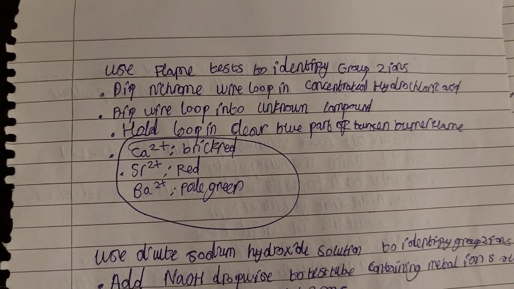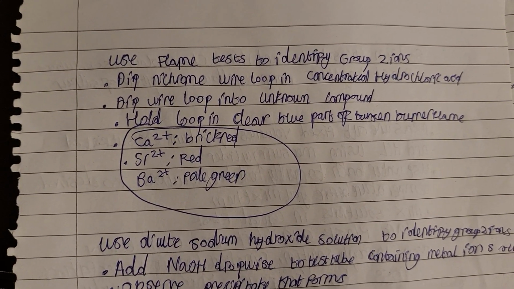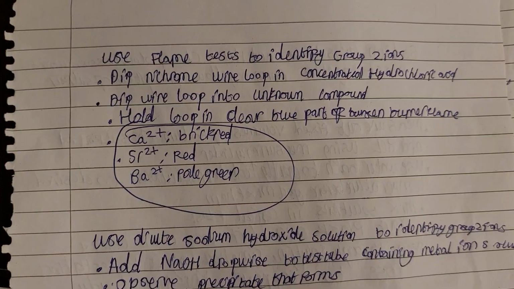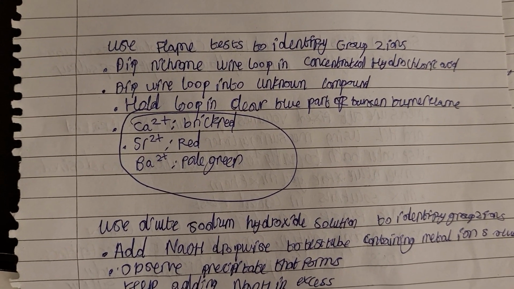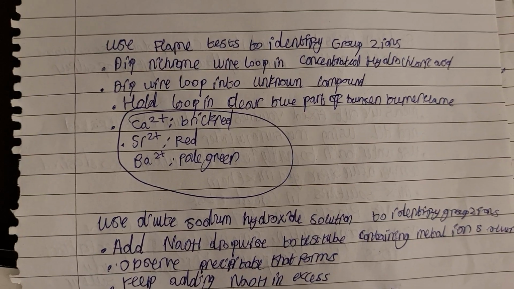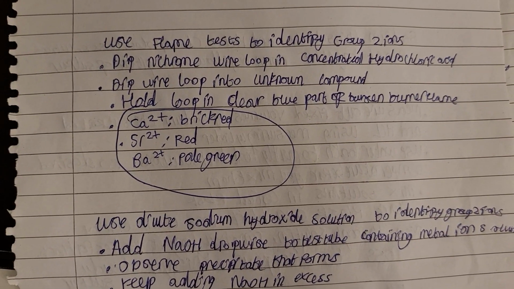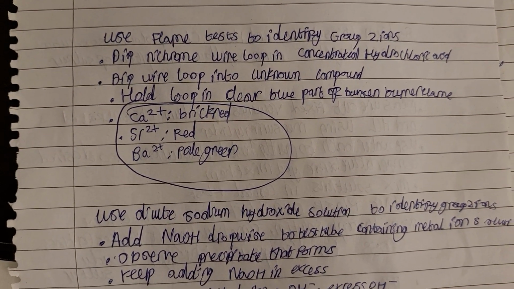Use flame tests to identify group 2 ions. We want to dip a nichrome wire loop in concentrated hydrochloric acid, and then dip the wire loop into the unknown compound. And we want to hold the loop in the clear blue part of the Bunsen burner flame and then observe the color change of the flame.